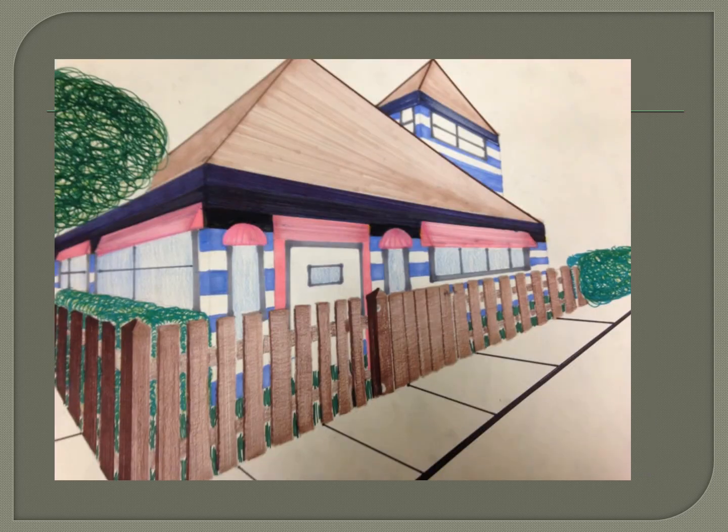And this student designed her own dream house in 2-point perspective. And the perspective looks right, but I think the bushes and the trees could have used a little bit more care, as well as maybe the negative space.